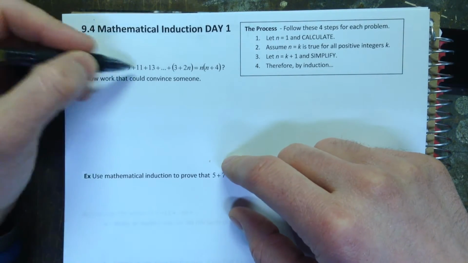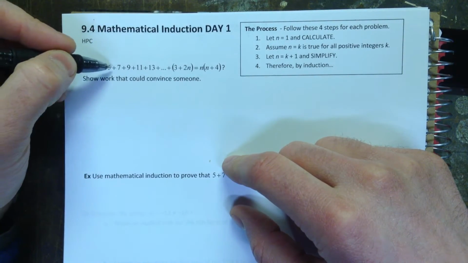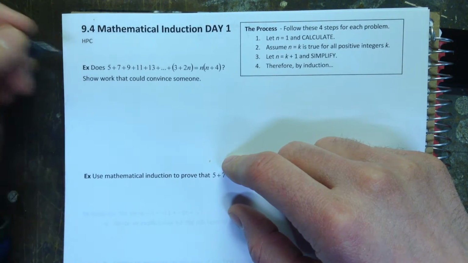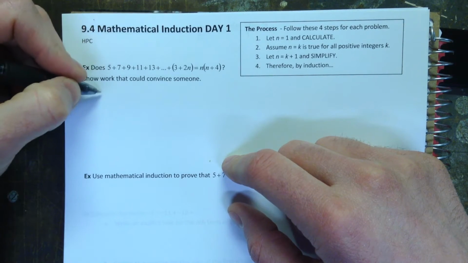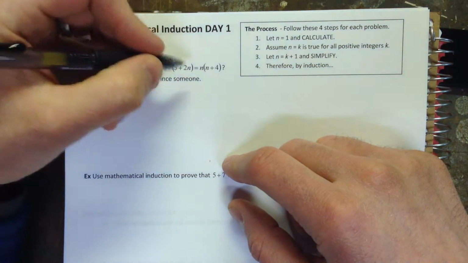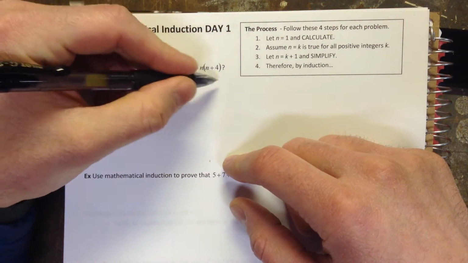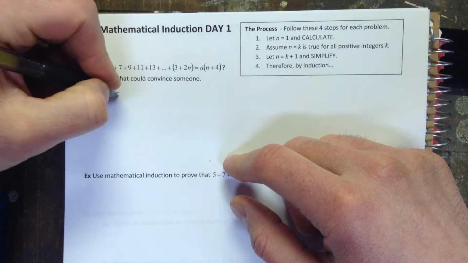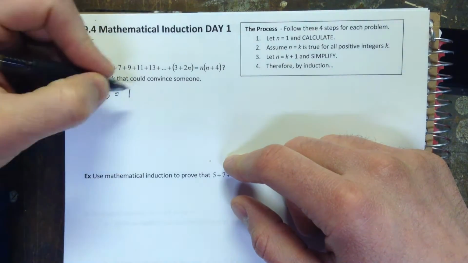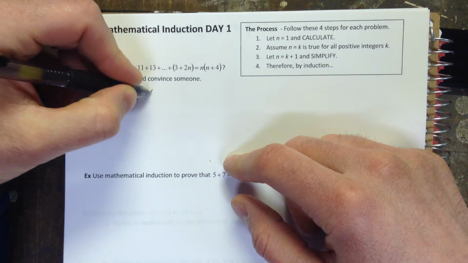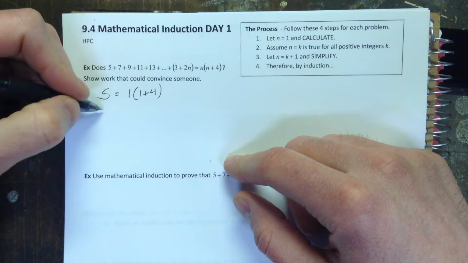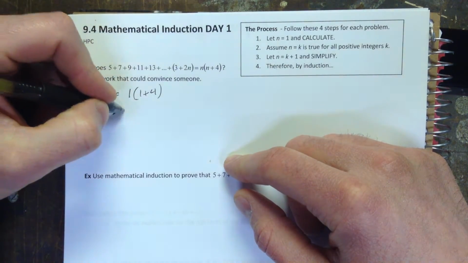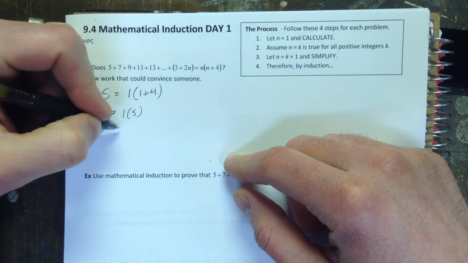Over here we're supposed to be adding terms together, and I'm just going to add the first term. So our first term over here on the left side is a 5, which is great. And on the right side, if I wanted to know what the first term is, then I would have to type in a 1 for n. So it would be 1 times 1 plus 4. Well, that works out pretty well because 5 is going to be equal to 1 times 5. 5 is equal to 5.